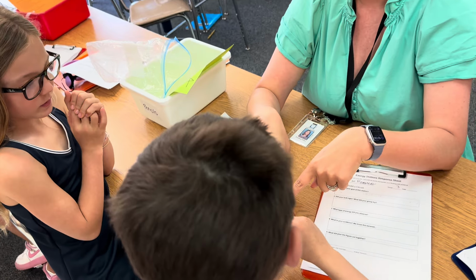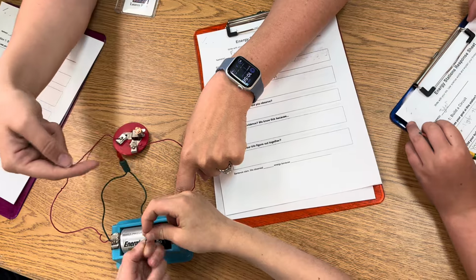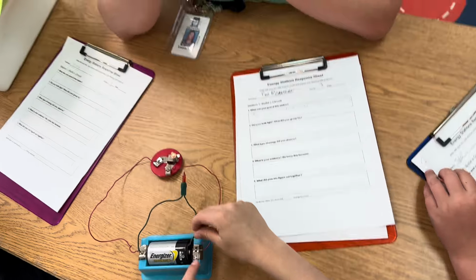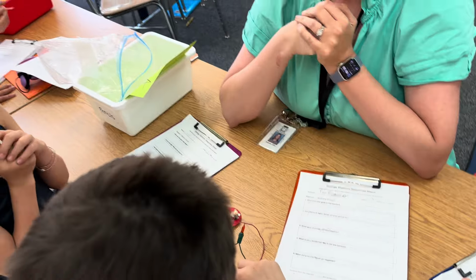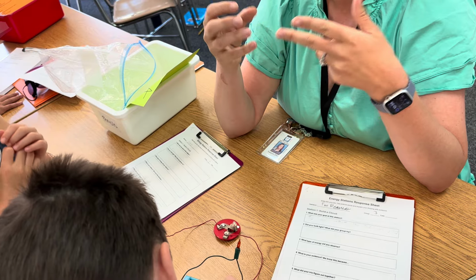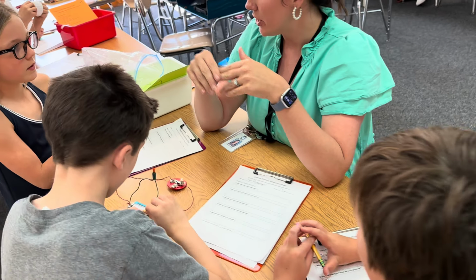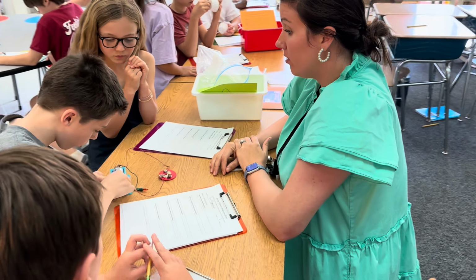Oh, wow, this happened. Okay, so this wire fell out. Can it light with just one wire from one end of the battery? No, because it has to have it from the positive and the what? Negative. It has to have energy from both sides to create energy to light up the bulb.